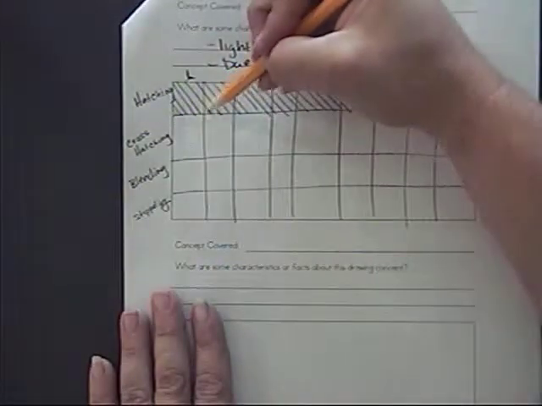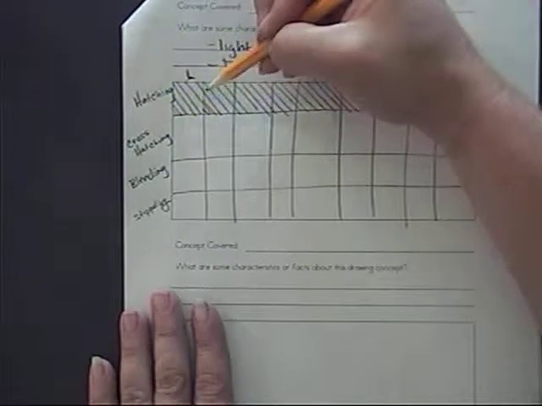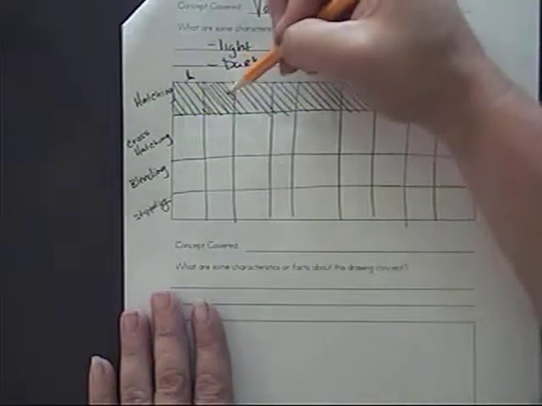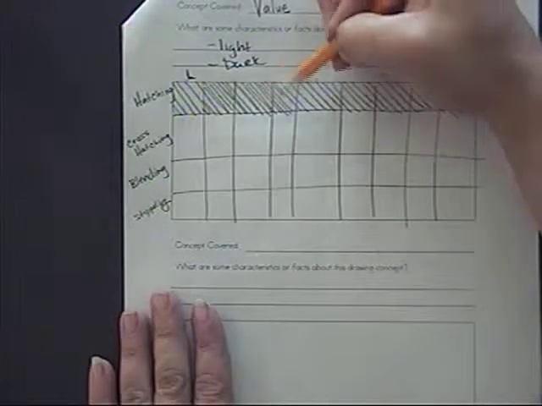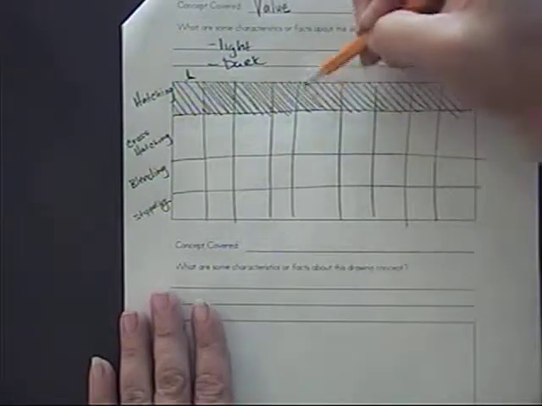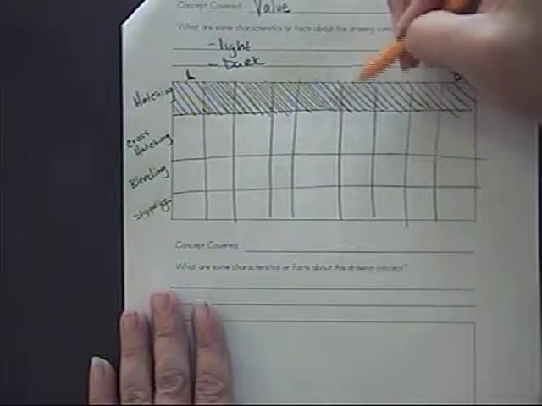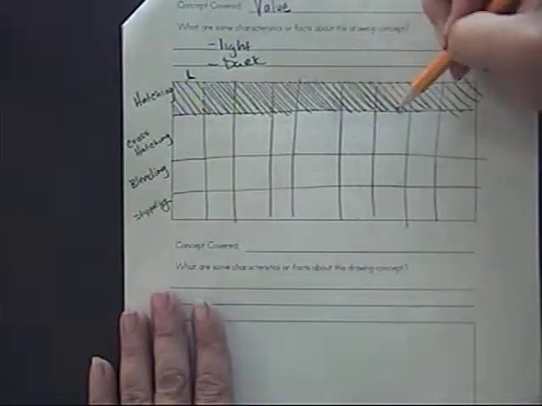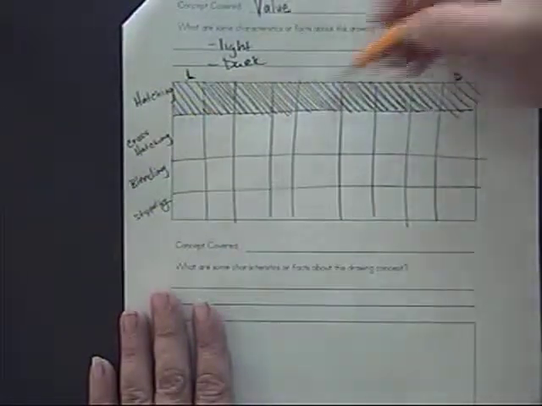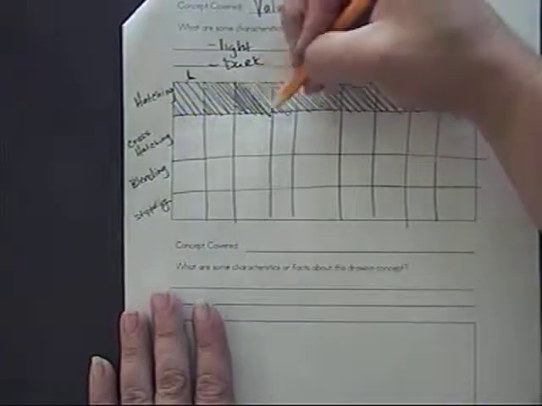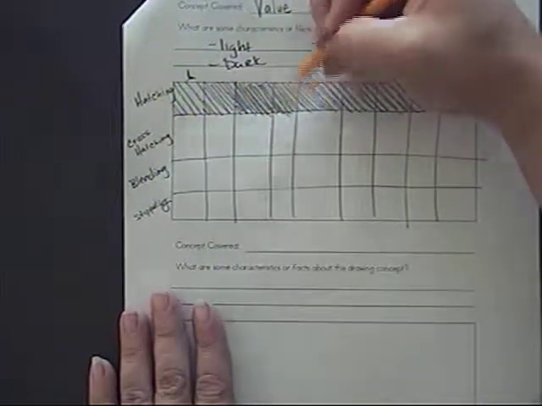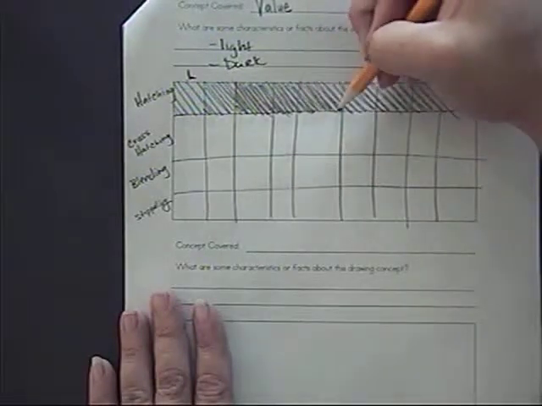And when I move to my second one, now I'm increasing the value by adding more lines. And I'm going to bring that all the way across again. Third value, third section, I add more lines. I bring that all the way across.